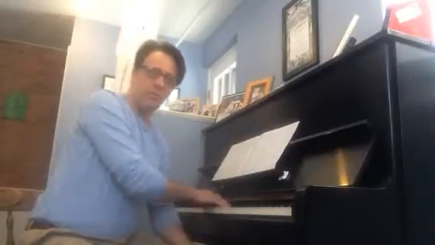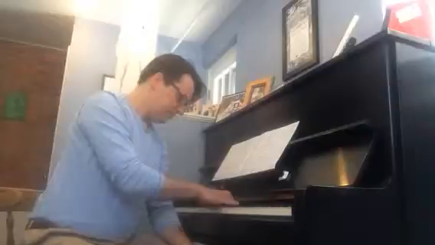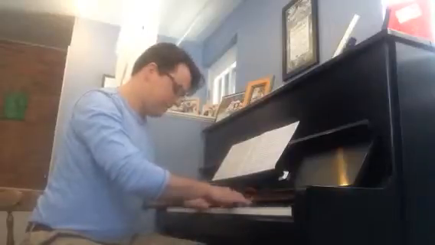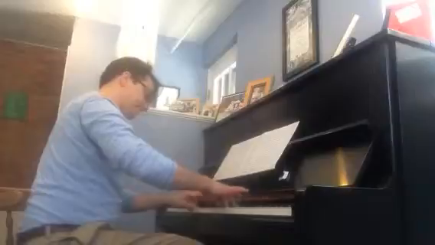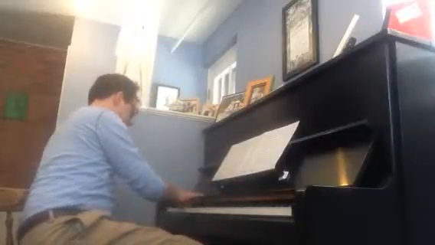So there it is. It's the major scale using the lowered 7th. And I'm going to get to know that over the entire range of the keyboard, so that I have that scale in every register.